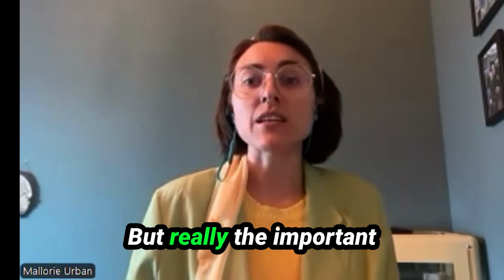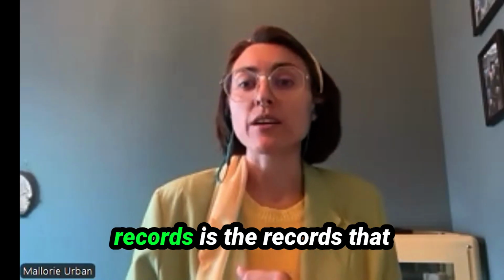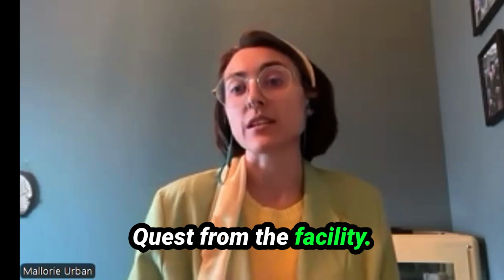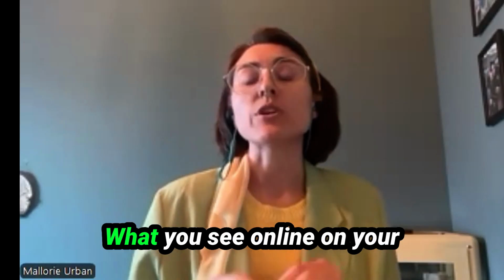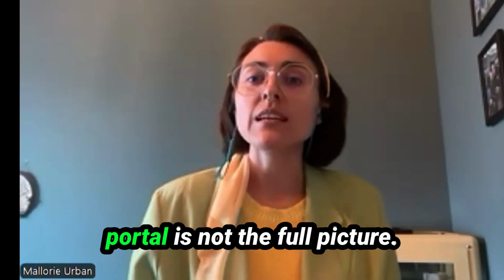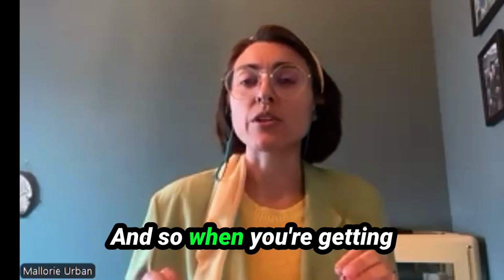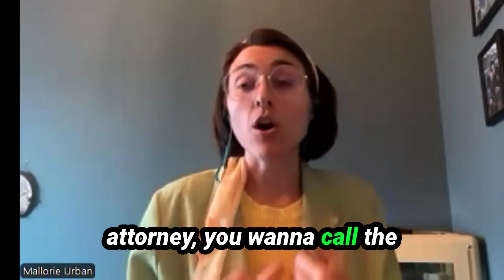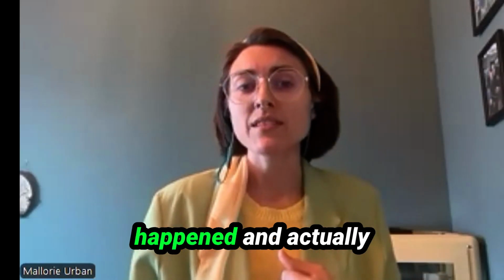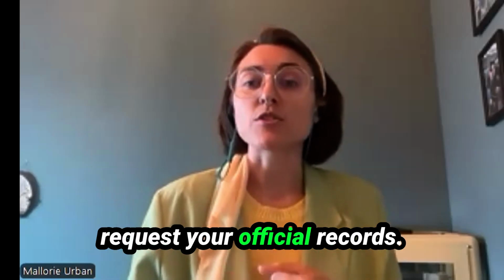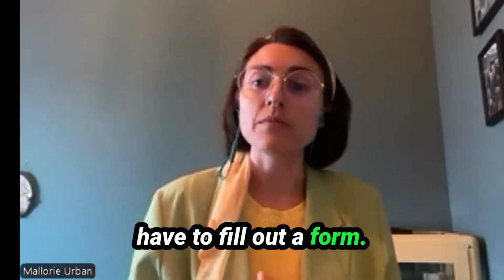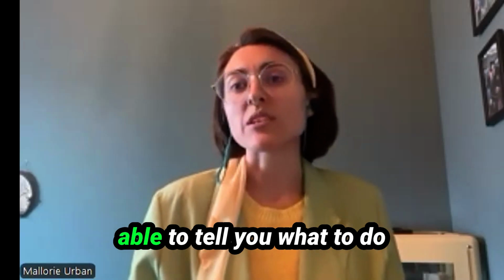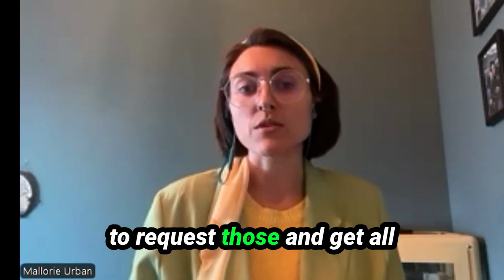But really, the important piece for medical records is the records that you actually have to call and request from the facility. Sometimes people don't understand that. What you see online on your portal is not the full picture. So when you're getting these medical records ready to communicate with an attorney, you want to call the facility where the treatment happened and actually request your official records. Sometimes you'll have to fill out a form. Each facility is a little different in their process, but if you call, they'll be able to tell you what to do to request those.